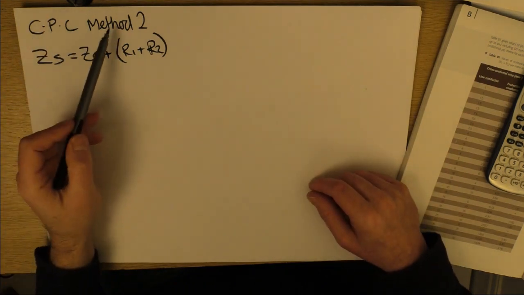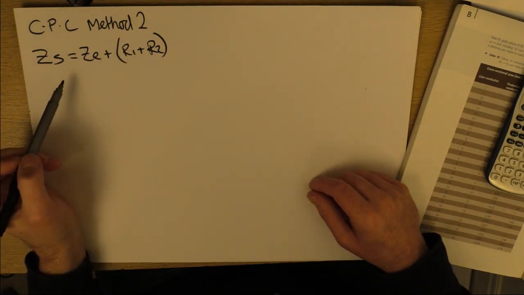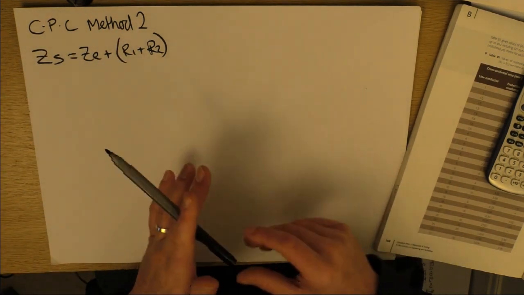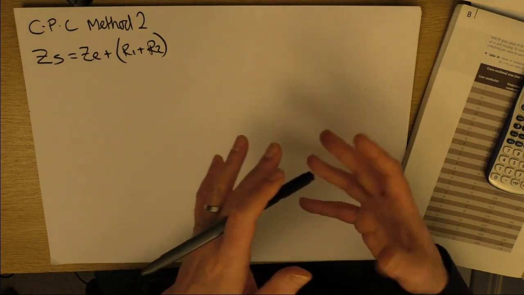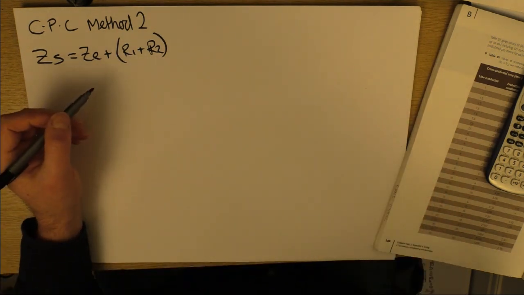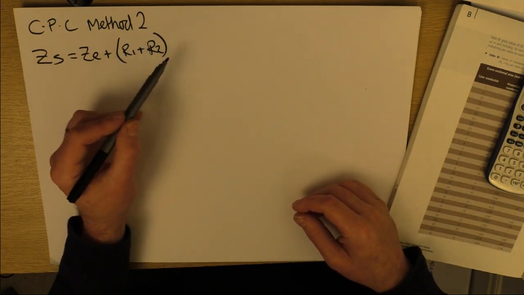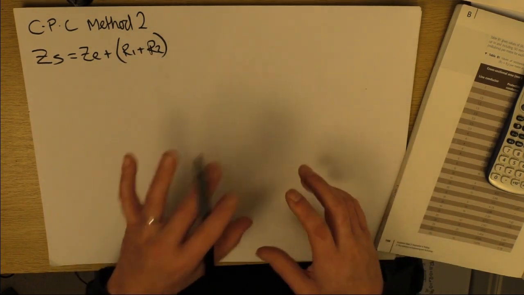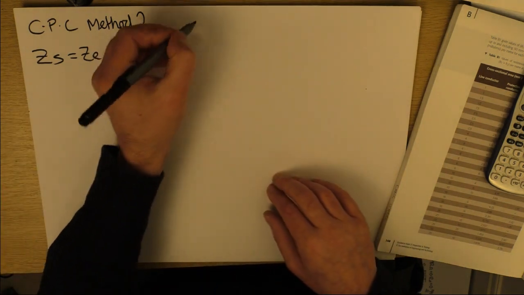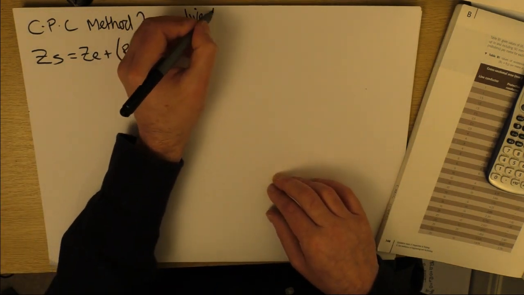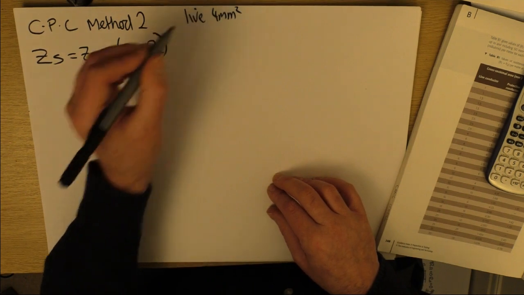Okay, so C.P.C method 2, very similar to method 2 using the volt drop. We're going to rearrange this R1+R2 equation for maximum milliohm per meter. And we know that our live cables are 4 mil. So this is about choosing the C.P.C.